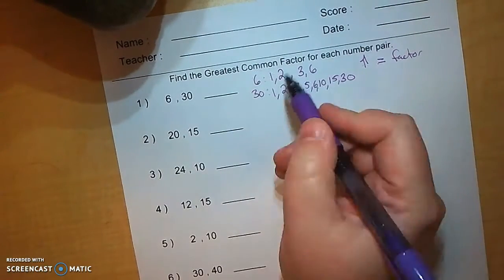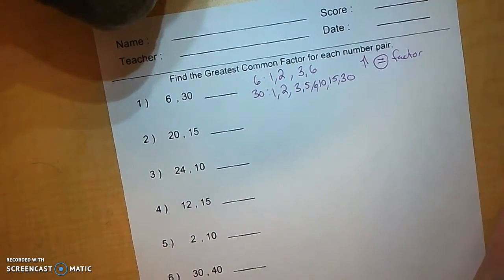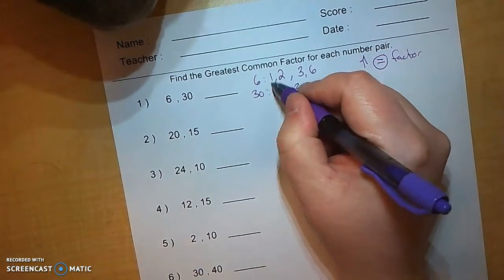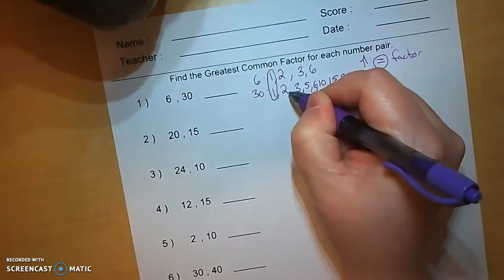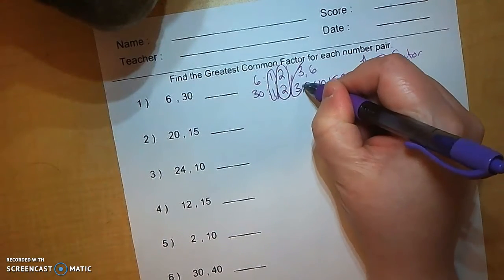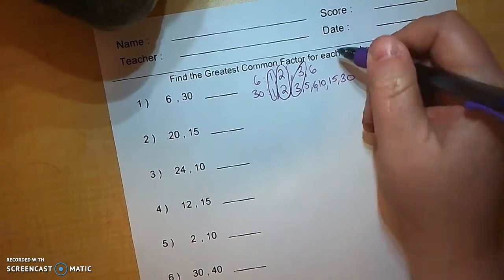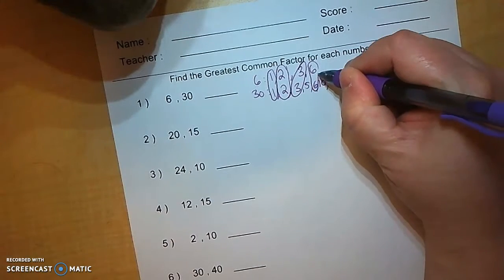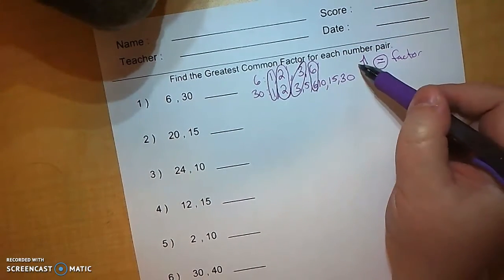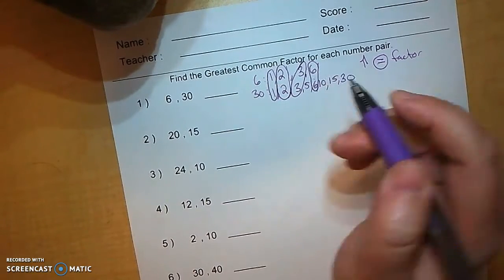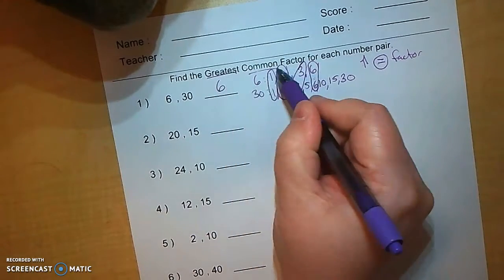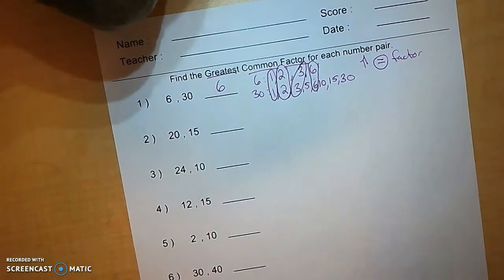So let's take a look. Now we just have to figure out which ones are the same. We have all the factors. Now we just need to figure out which ones are the same. So is 1 the same? Yep. Is 2 the same? Yep. Is 3 the same? Yep. 5? Nope. 6? Is 6 the same? Yep. I have 6s on both of those. So now we just need to find the biggest one. The biggest one will always be the first one from the right. So in this case it's 6. So the biggest same factor, or the greatest common factor of 6 and 30 is 6.